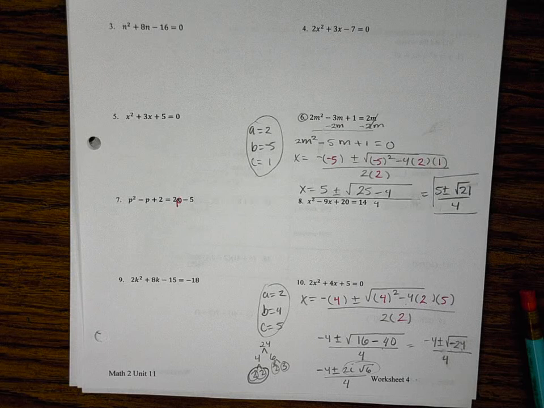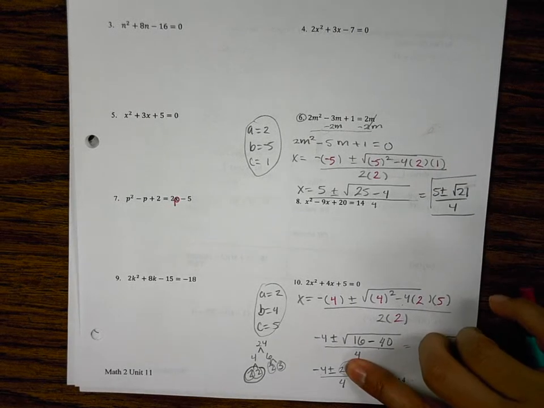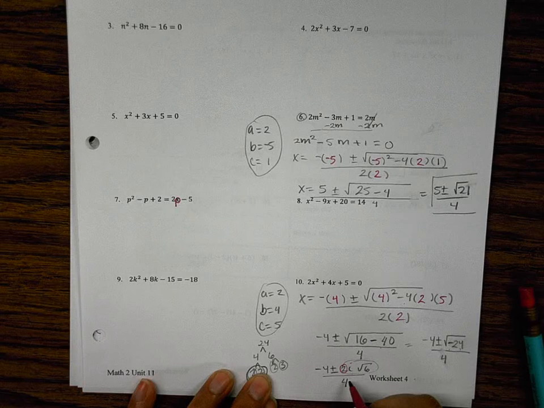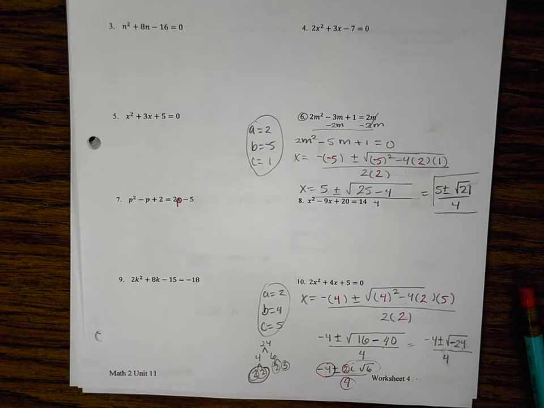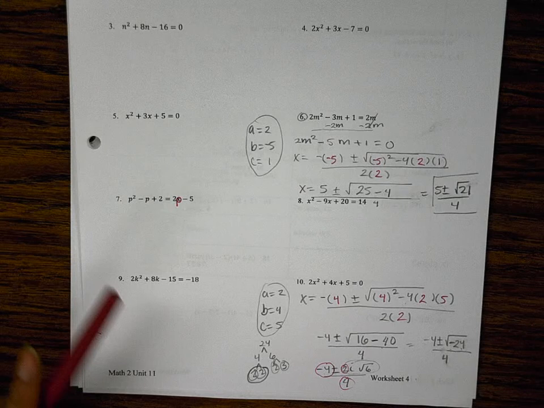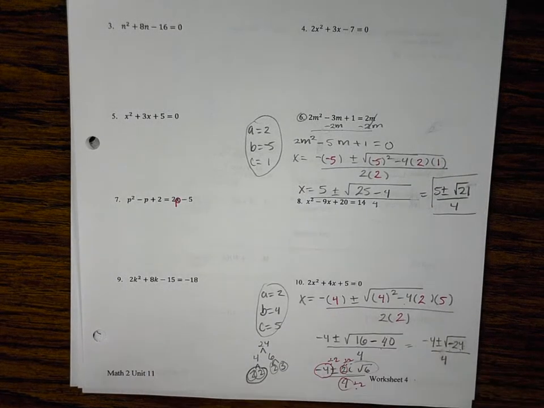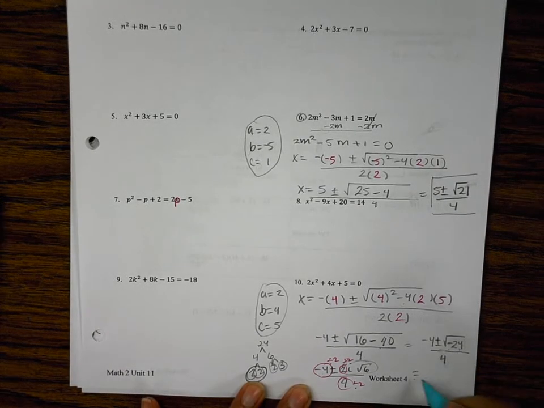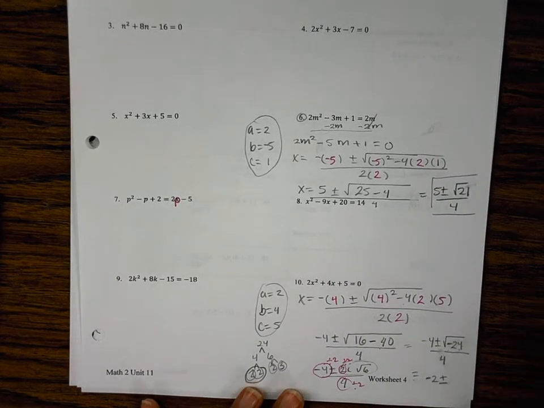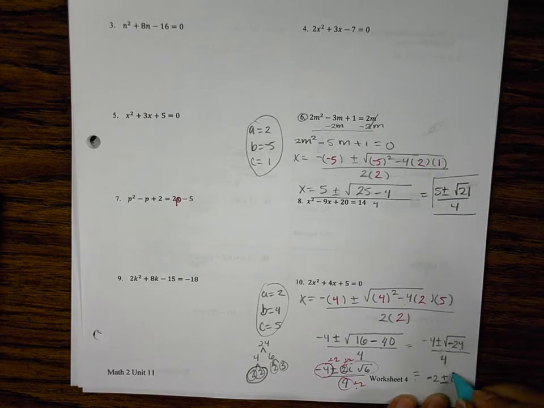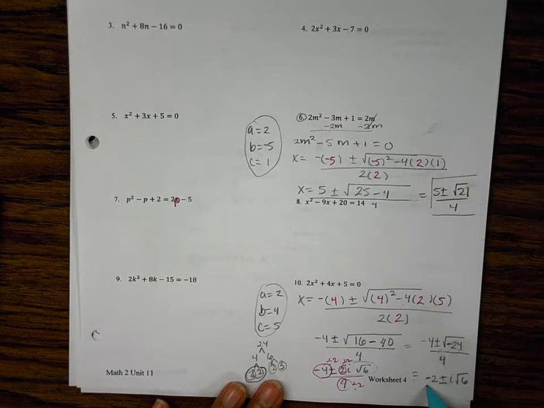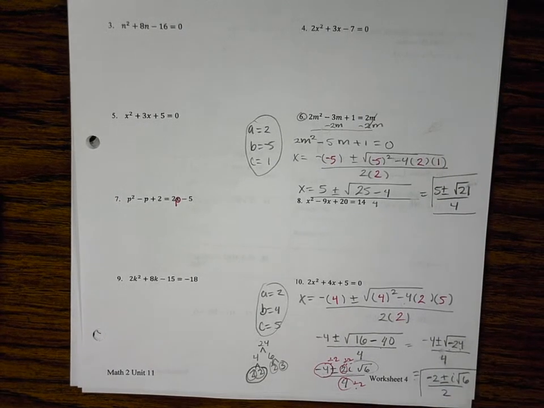And you can only reduce if you find a number that goes into all three. Even though there's an I and a radical, I can still reduce, as long as I can find a number that goes into 2, 4, and -4. All right, so I can divide everything by 2. And what does that give me? -4 divided by 2 is -2, plus or minus. 2 divided by 2 is 1, so that's just I root 6. And then 4 divided by 2 is 2, and that there is your final answer. -2 plus or minus I root 6 over 2.